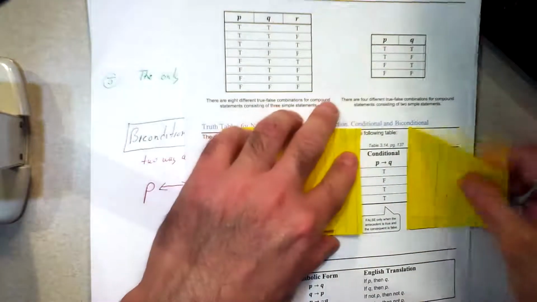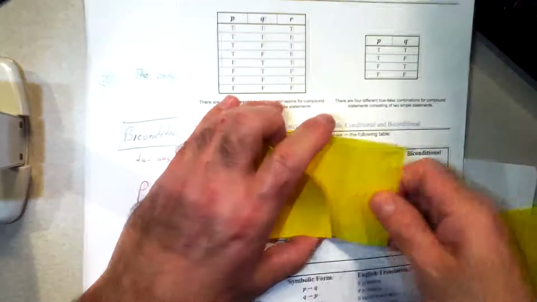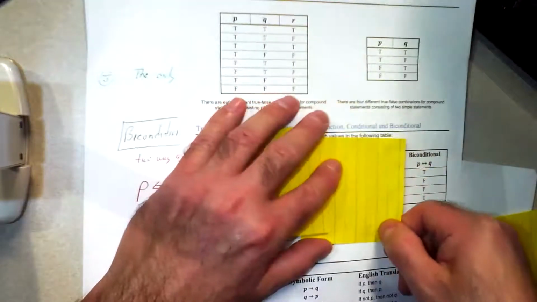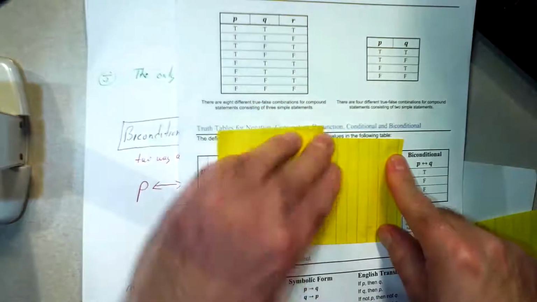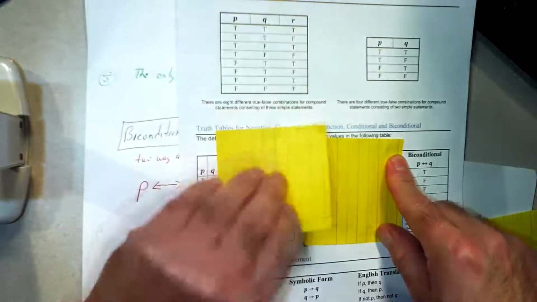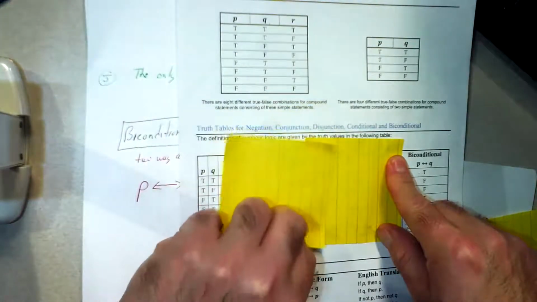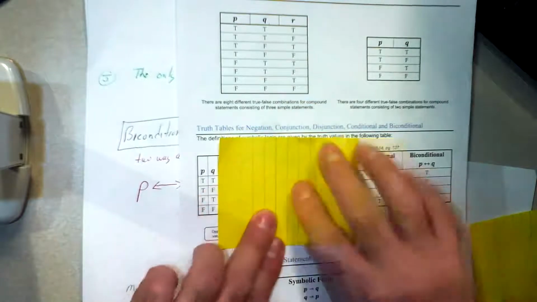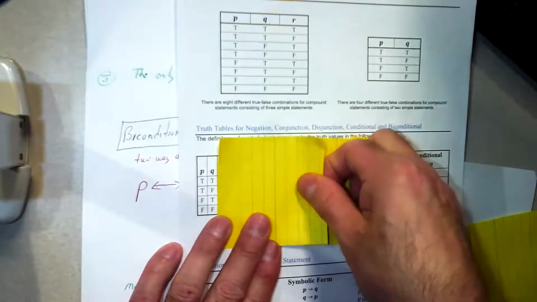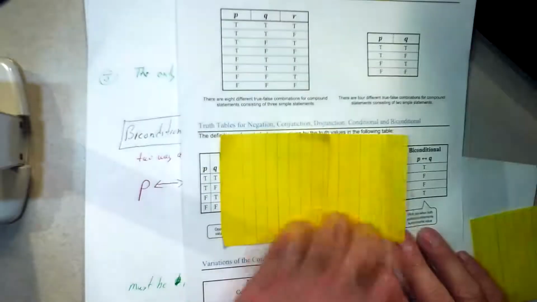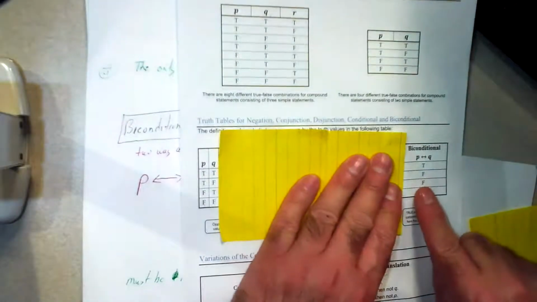All right, here, I'm keeping these here. And now I'm going to just leave the biconditional column open by itself. Trying to get it as even as I can. Right. And so here are your results.